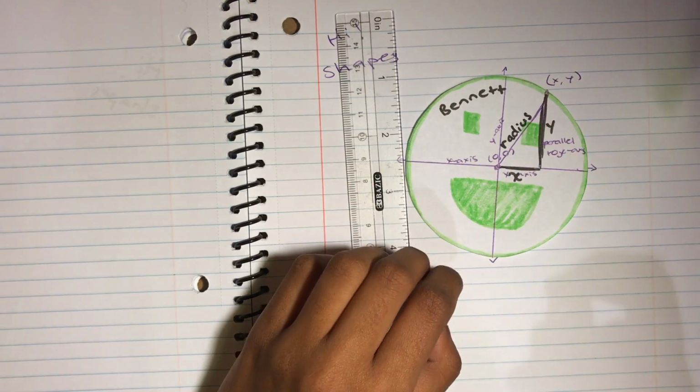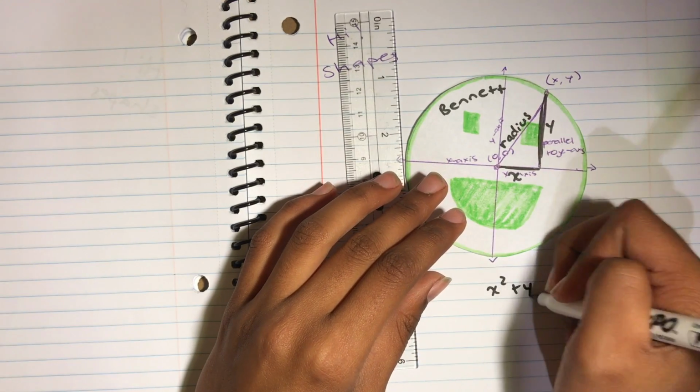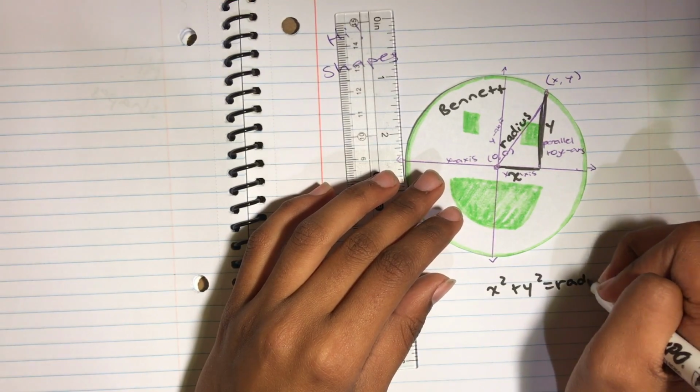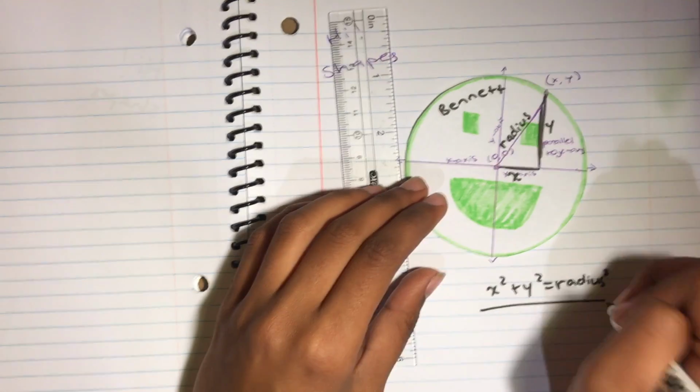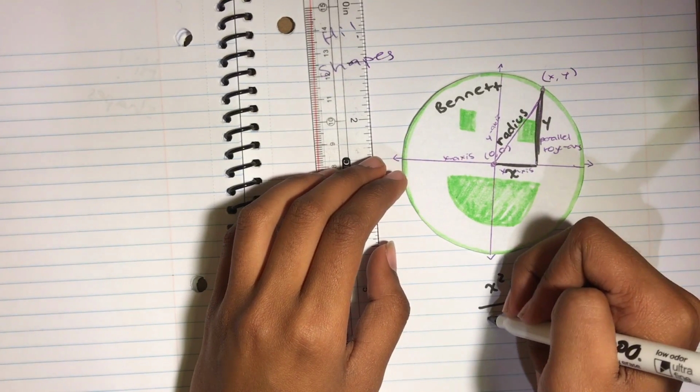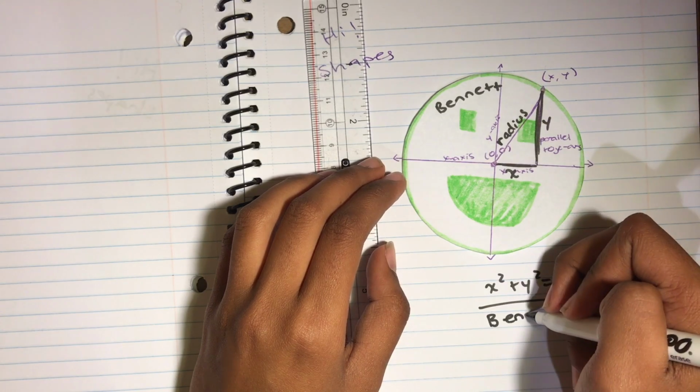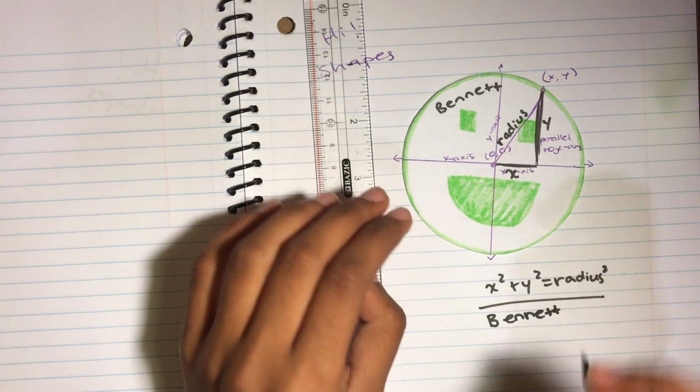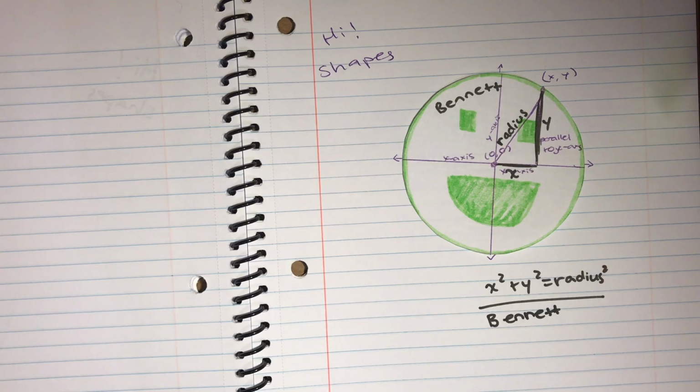We also know that since this is a circle, this side has to be the radius. If we use the Pythagorean theorem here, it tells us that x squared plus y squared equals the radius squared. This is true for all the points on the circle, so we can describe Bennett by saying that it's the circle represented by the equation x squared plus y squared equals the radius squared.